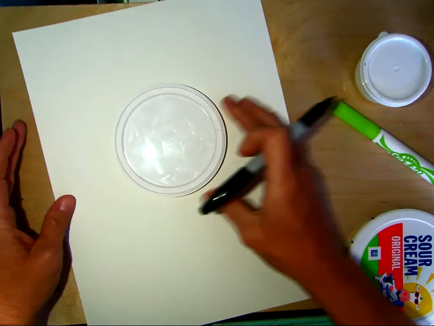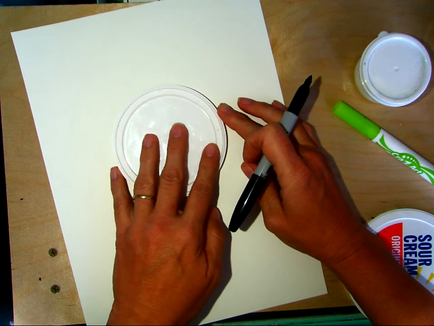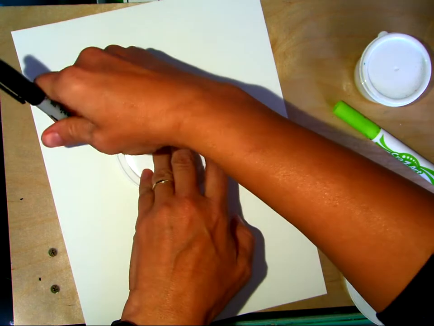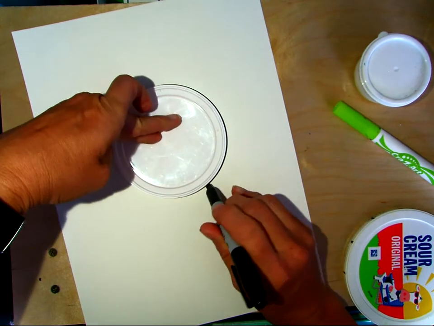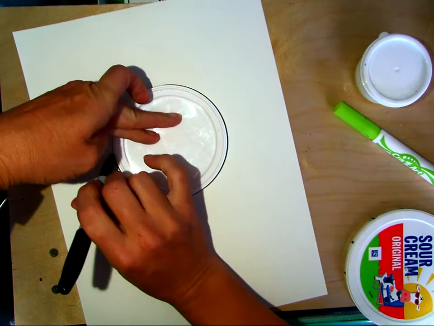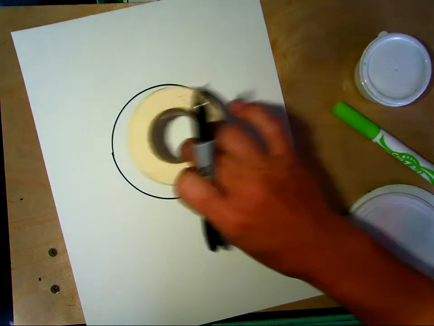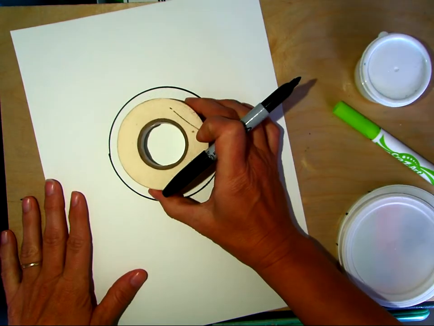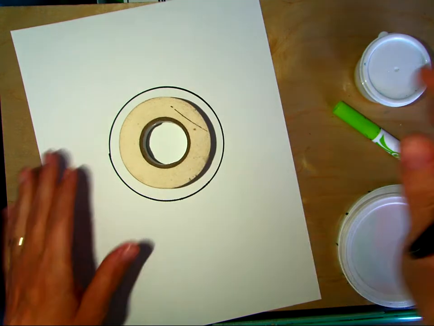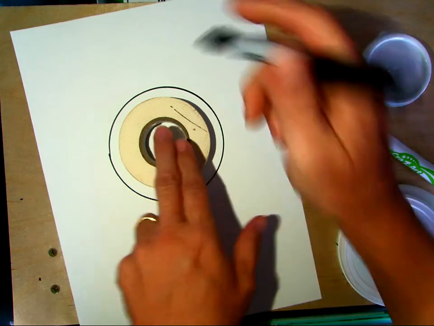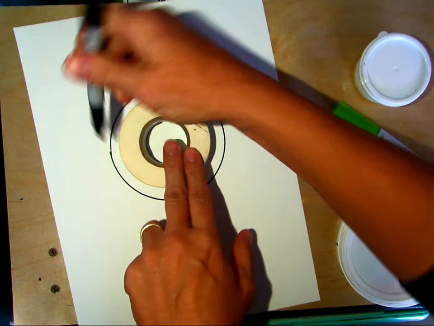Okay, so I'm going to trace around this circle, and we're going to make concentric circles, which means circles within circles. I want to say the next one I used was probably not this one, but that's okay. I'm going to line it up so that it's centered.